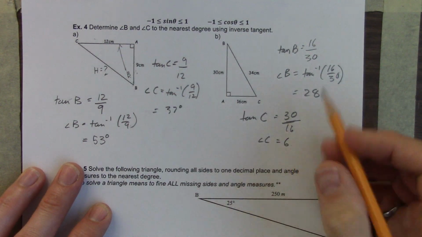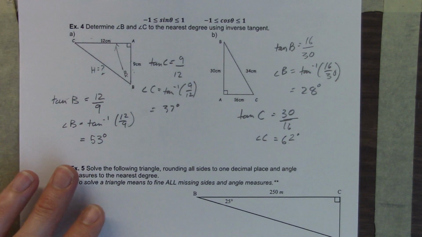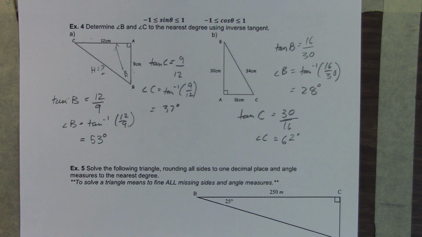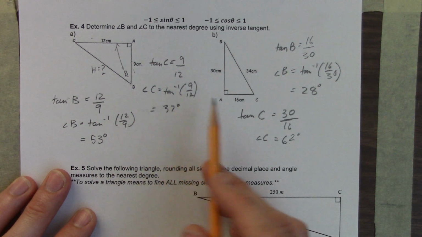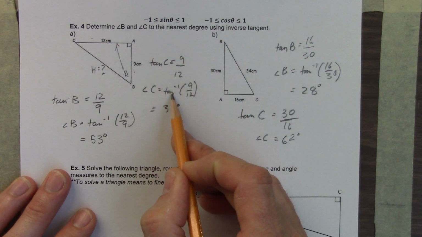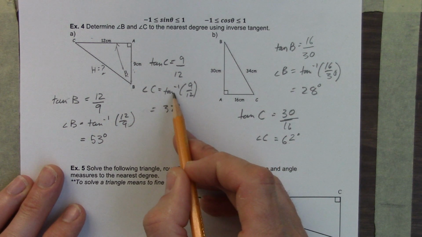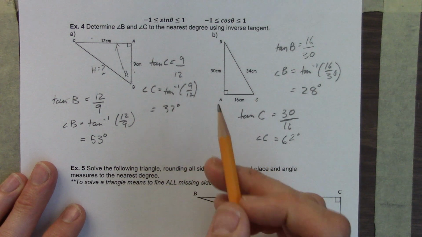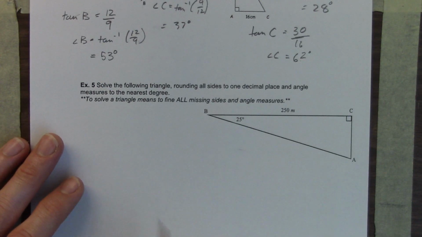Whenever I put it in, like when I do tan equal to 1 and 12 over 9, is it like syntax error? Oh, are you putting brackets? Yeah, I'm putting tan and then the -1. It's a button. It's the second function tan. You can't put tan exponent -1. You have to put second function tan. Oh, okay, I got it now. Yeah, okay. Last one.